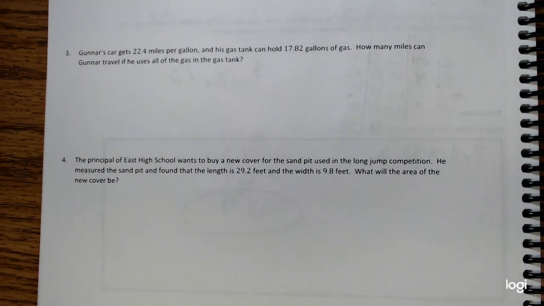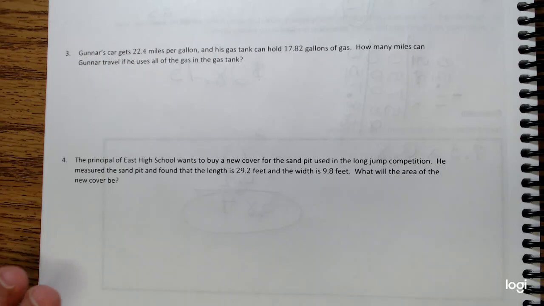Number 4 talks about the principal of East High School wants to buy a new cover for the sand pit used in the long jump competition. He measured the sand pit and found the length is 29 and 2/10 feet, and the width is 9 8/10 feet. What will the area of the new cover be?